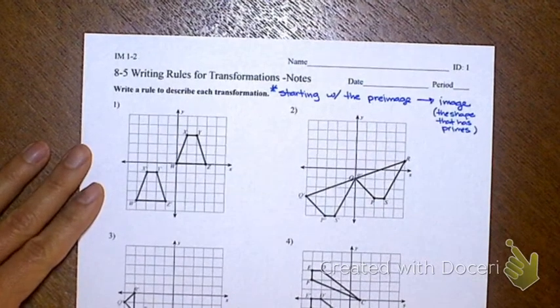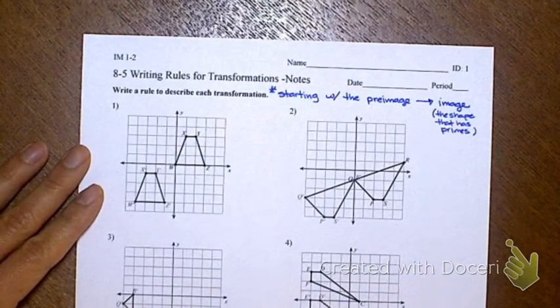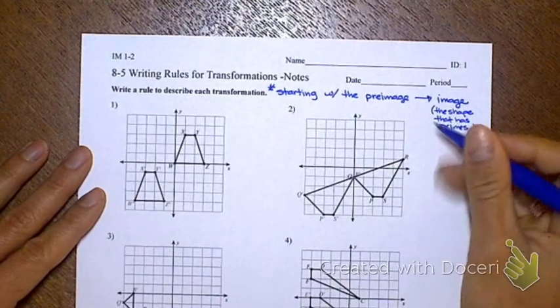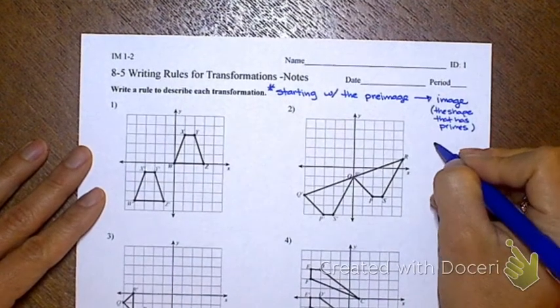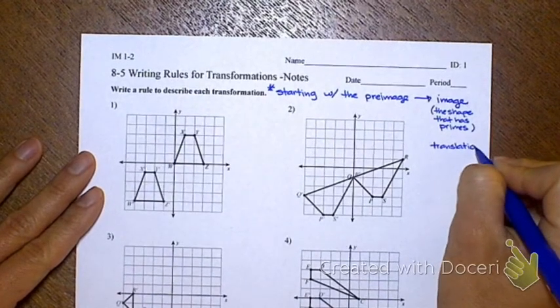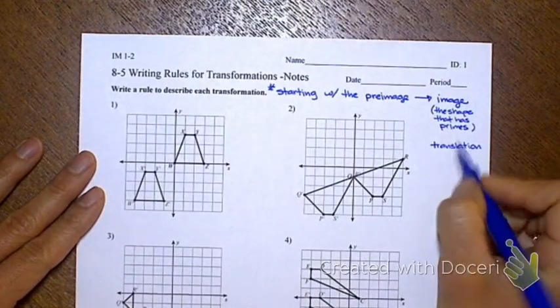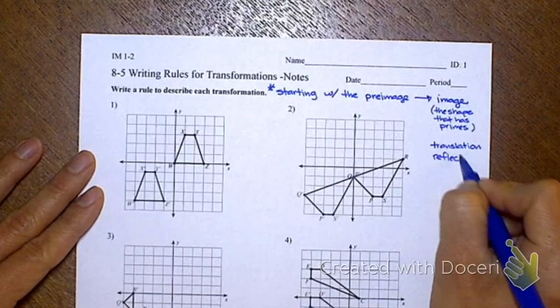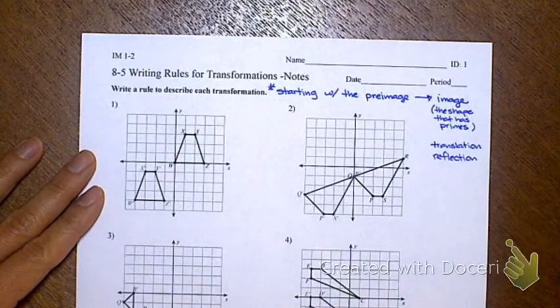okay? We're going to then check, you guys have learned about 3 different types of transformations. We've learned about a translation, right? So we're going to check, is it a slide? Or maybe it might be a reflection, that's a flip, right?